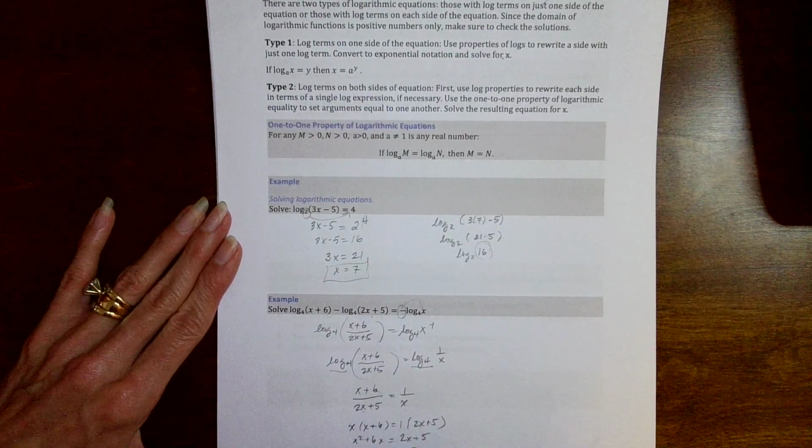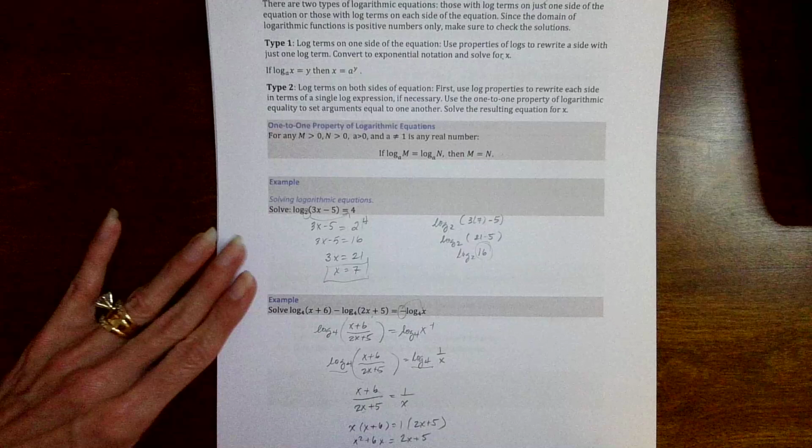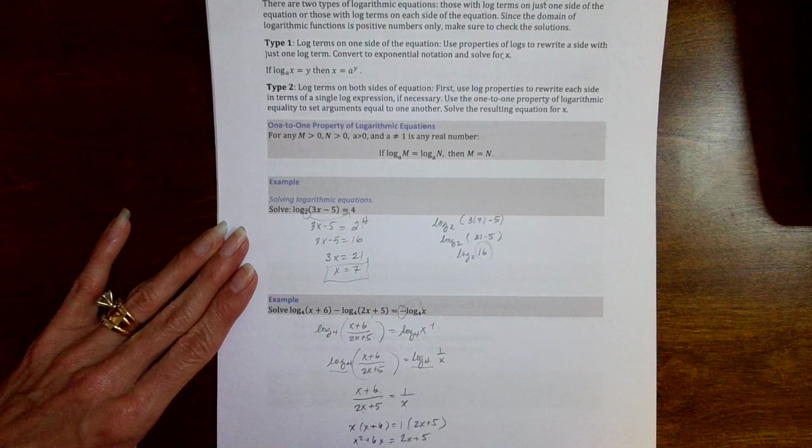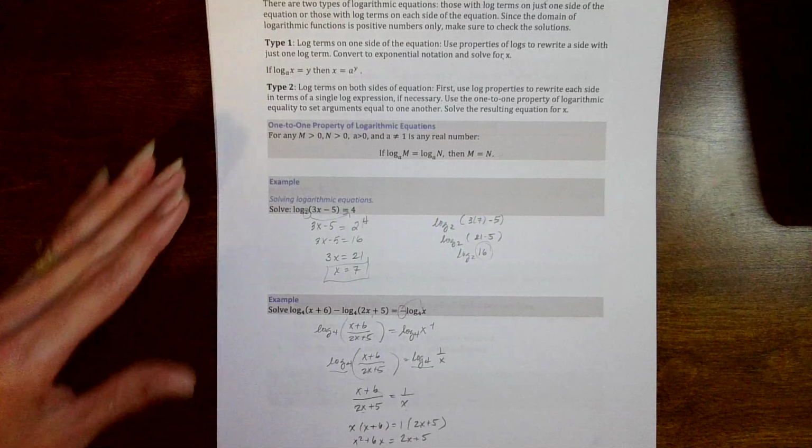Factor this. x, 1, and 5. Want this to be positive, so the bigger number has to be positive. So I have x minus 1 equal to 0, x plus 5 equal to 0. So I have x is equal to 1 and x is equal to negative 5.